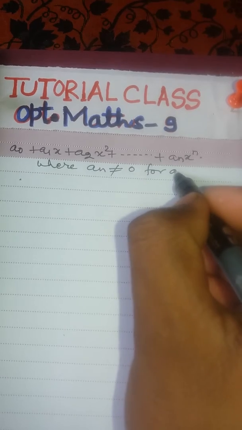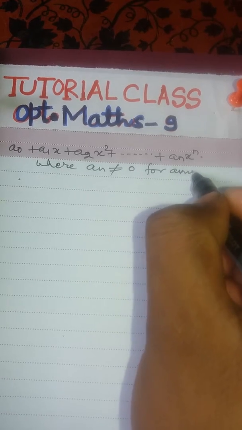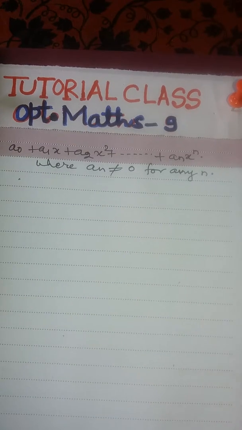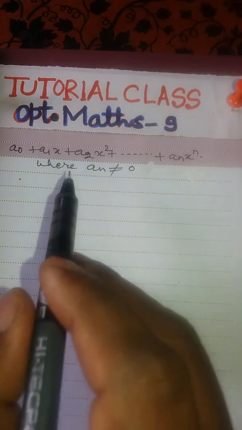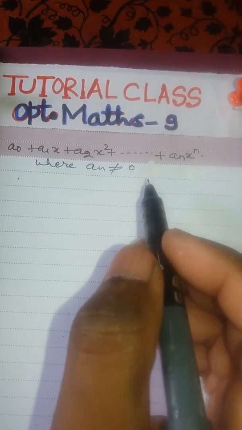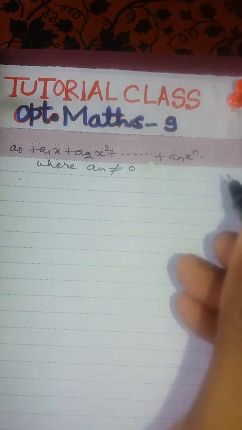for any n. This is the standard form of a polynomial, and its degree is n, an n degree polynomial. This means there is a degree of a polynomial also.